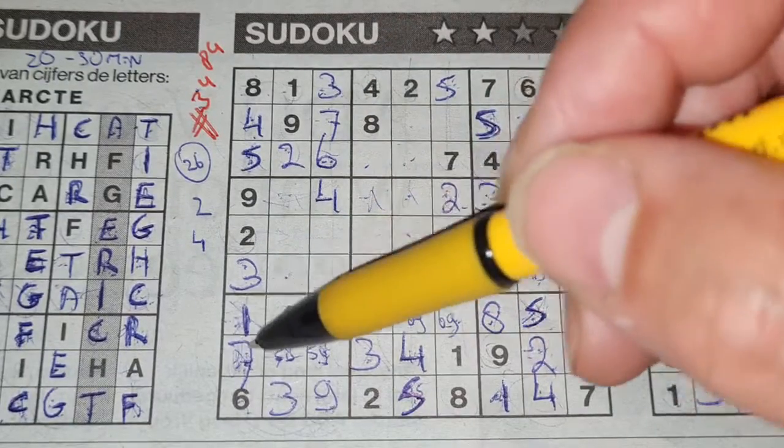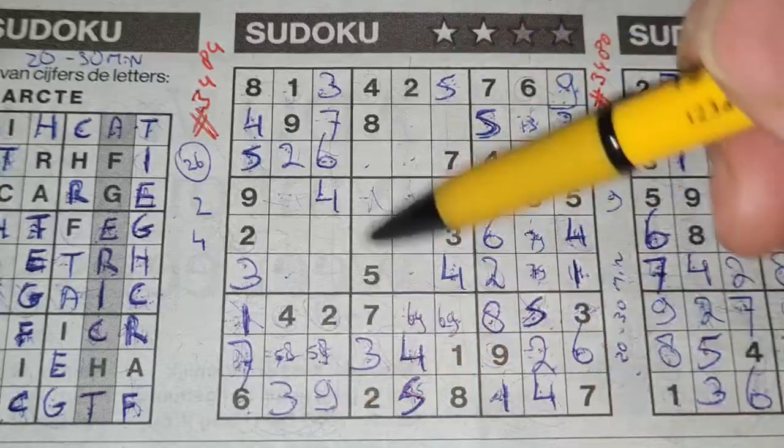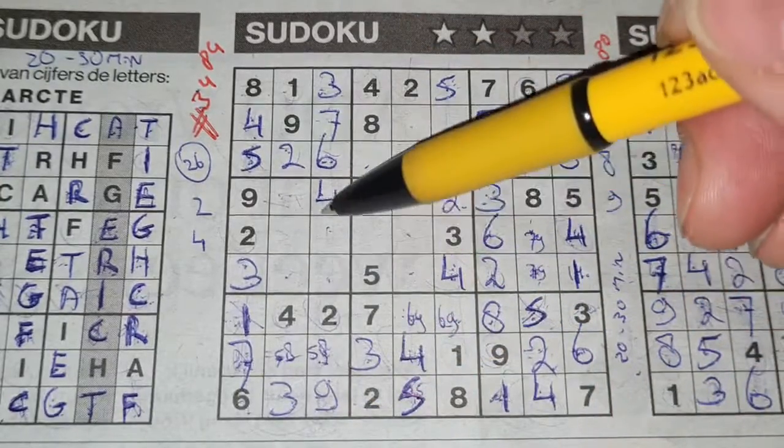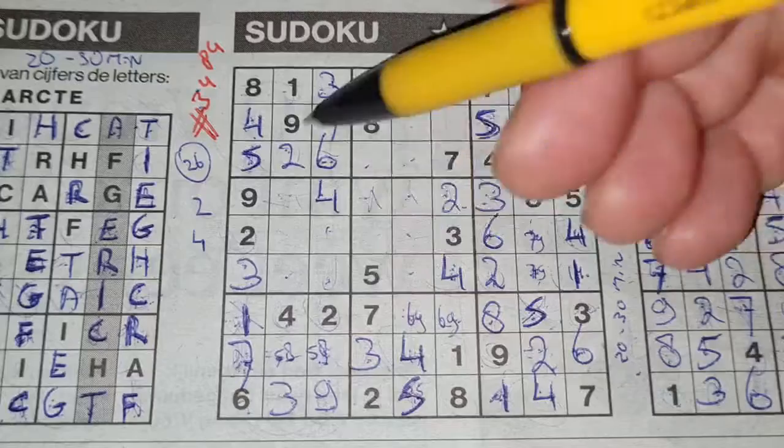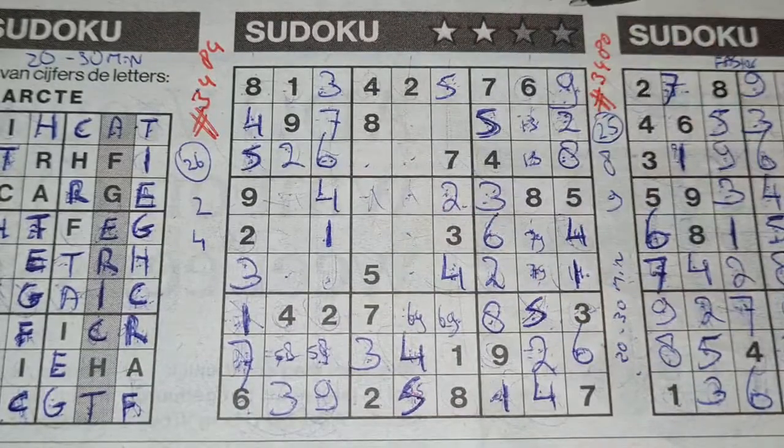Okay. 1 in this column, 1 in the second column. So the third column, the only two places for the 1 should be here or there. We see there 1, no 1 there, 1 should be there.